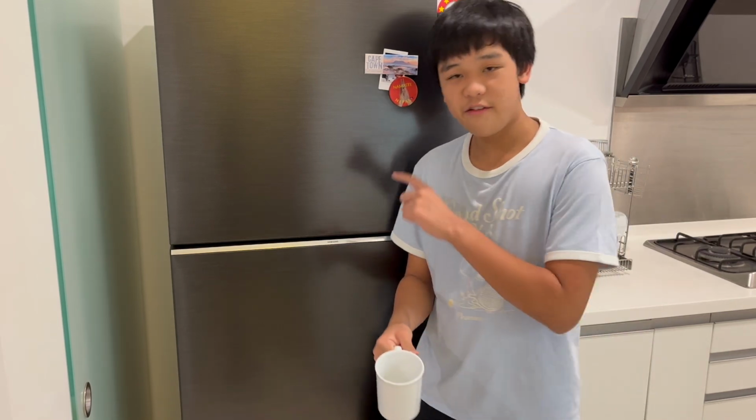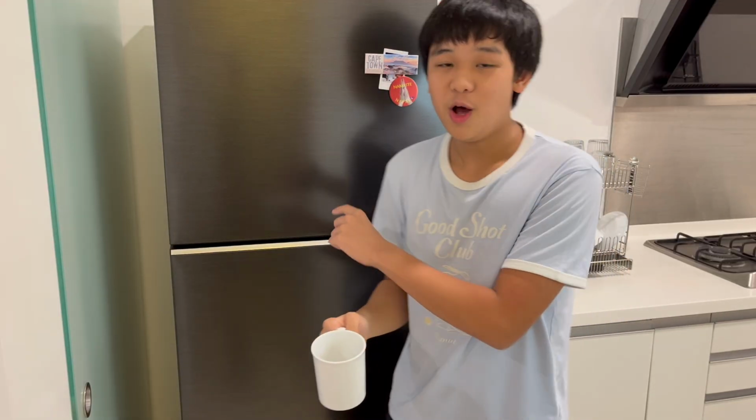I have my fridge here. Let's say my fridge has a temperature of 4 degrees Celsius. How long would it take for this 85 degrees Celsius coffee mug to reach 15 degrees Celsius inside my fridge? Well, it turns out we can find it by just using some physics, thermodynamics, and math.